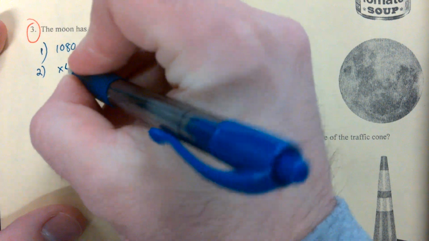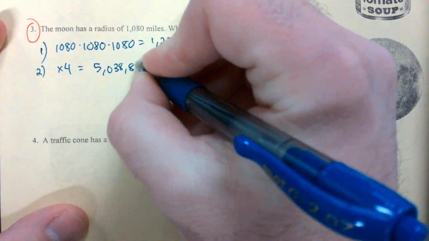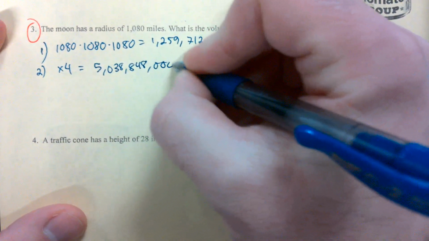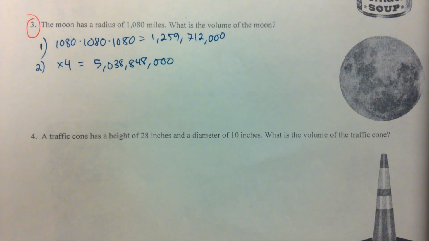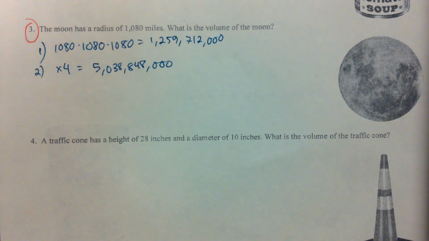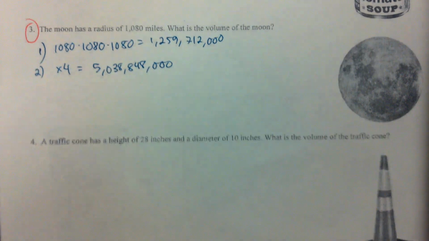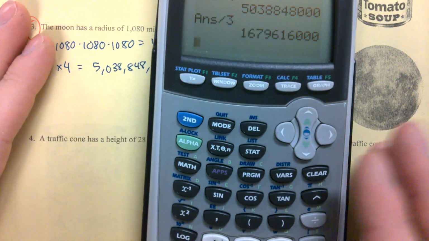And we get 5,038,000,000. Okay, I'm just going to do times 4. I'm not writing that whole thing out again. 5,038,848,000 is my new number, right? Even though these numbers are abnormal to what we learned in our notes and on the worksheet, we're doing the same process. That's what this is all about, the procedure, the steps that we take to get our volume. Let's divide that by 3. I hope it comes out even, and it does.